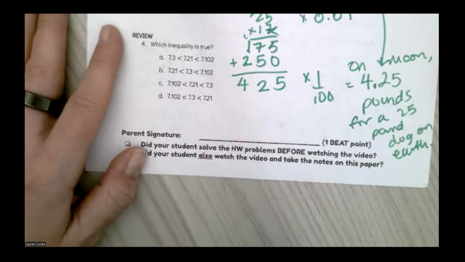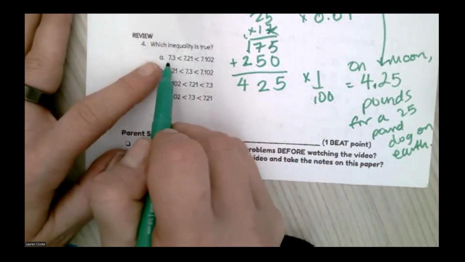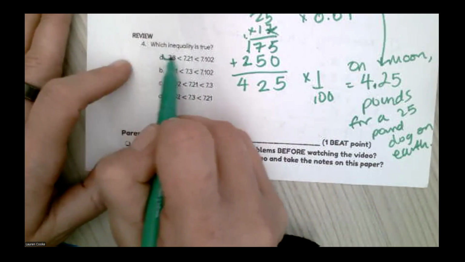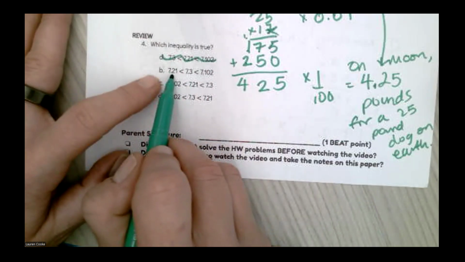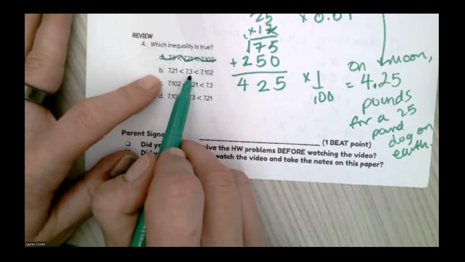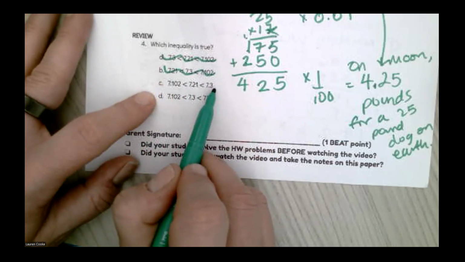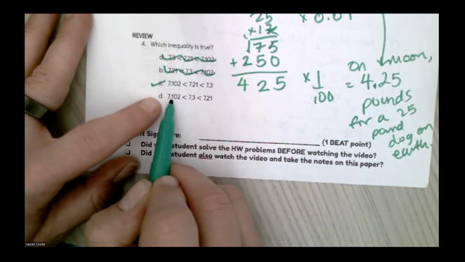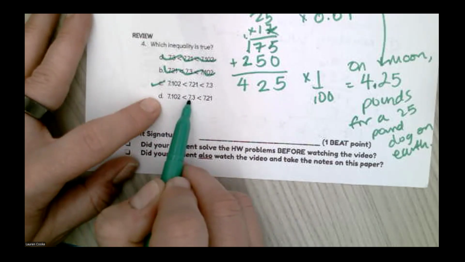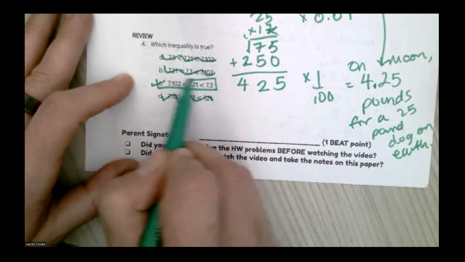Okay. All right. Let's look at this last problem. Which inequality is true? Is 7 and 3/10 less? No. Is 7 and 2/10 less? Yes. Is 7 and 3/10 less? No. 7 and 1/10? Yes. 7 and 2/10? Yes. So possible. 7 and 1 less? Yes. No. Okay. So it's C.